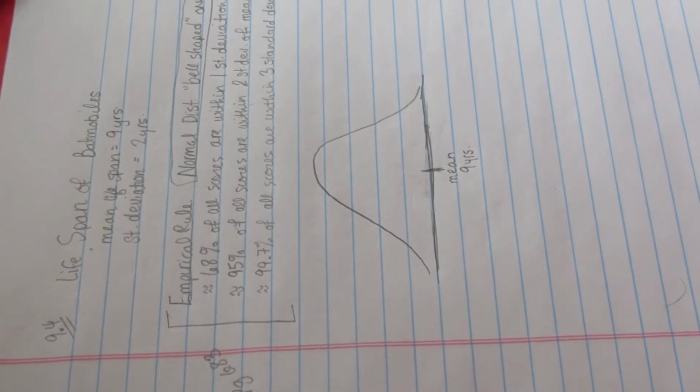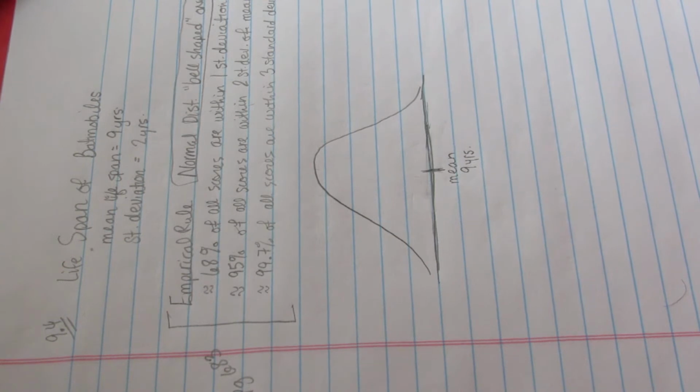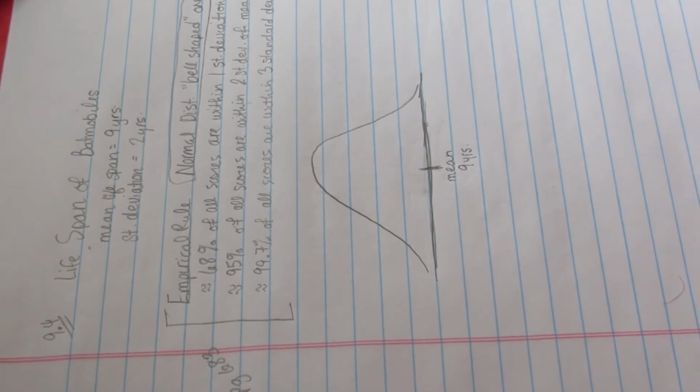Approximately 68% of all the scores in your data will be within one standard deviation of the mean. Approximately 95% of all the scores in your data are going to be within two standard deviations of the mean. And approximately 99.7% of all scores are going to be within 3 standard deviations of the mean.